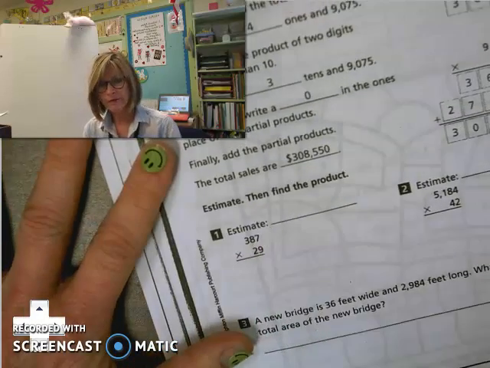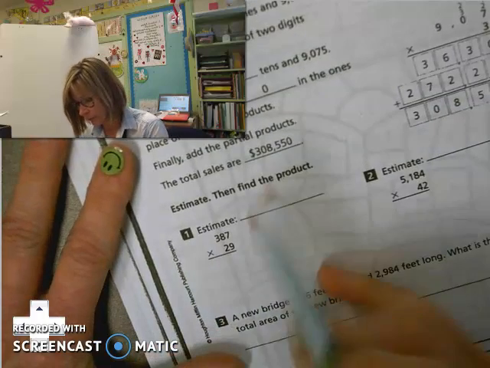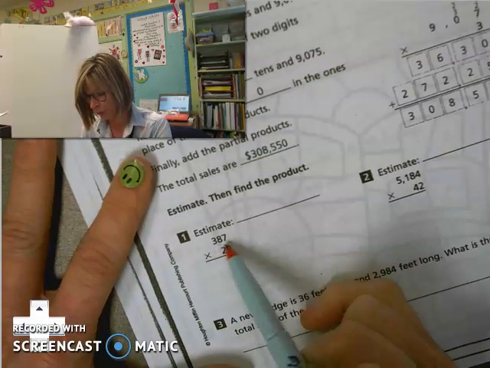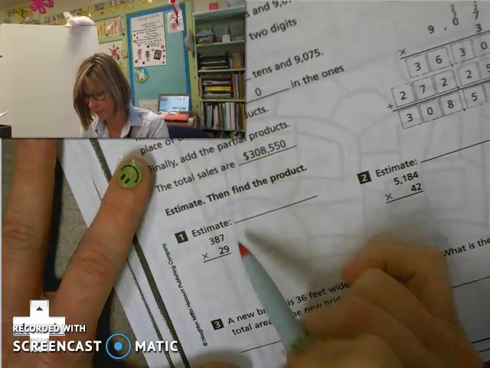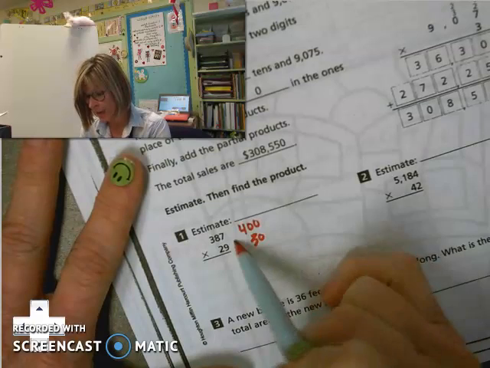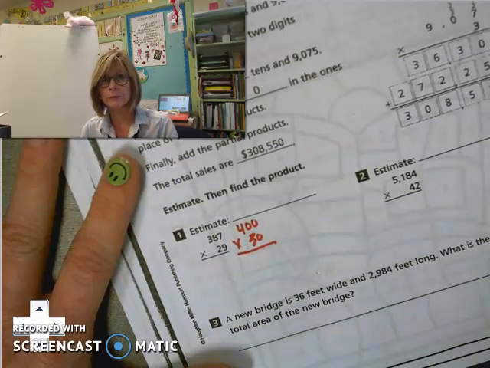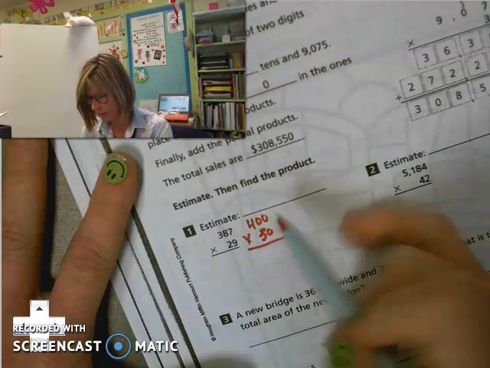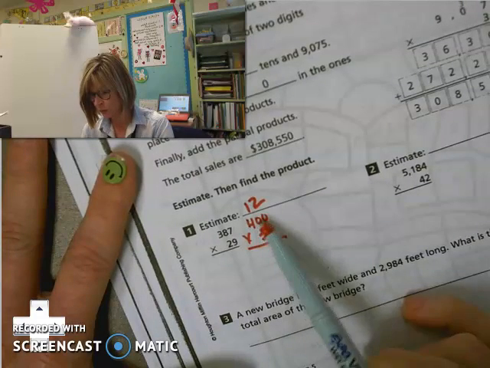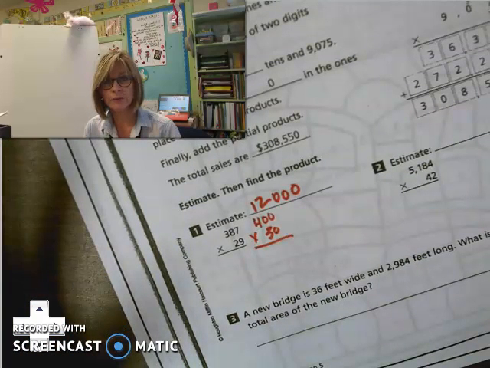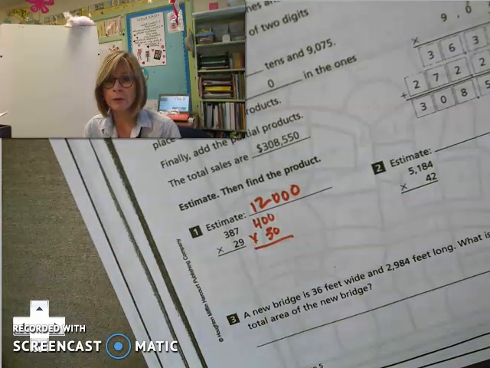It asks us to estimate first. So what do you have to do when you estimate? Well, you're going to round to the greatest place value position. That's one way, so let's do that. I'm going to round 387 to 400, and then I'm going to round 29 to 30. And I can do mental math here because we are mental math experts. I'm going to say 3 times 4 is 12. Then I'm going to count my zeros, 1, 2, 3, and annex those zeros. This tells me that my exact answer should be somewhere close to 12,000, and that would be reasonable.